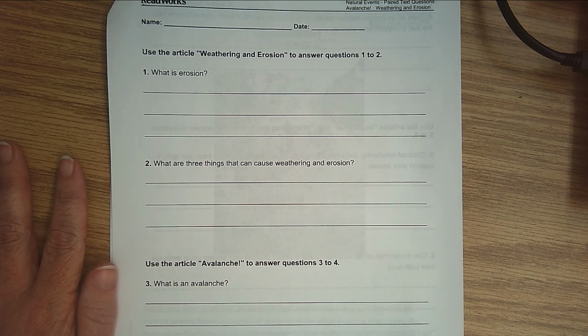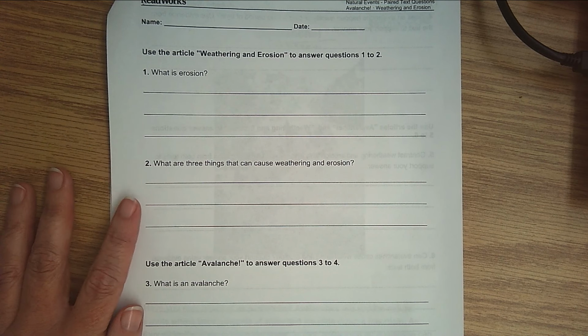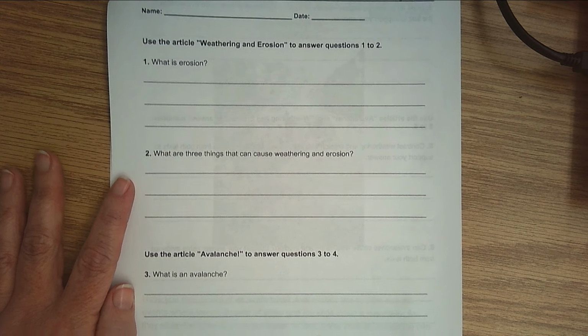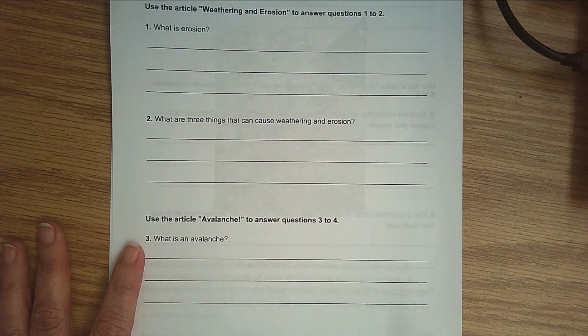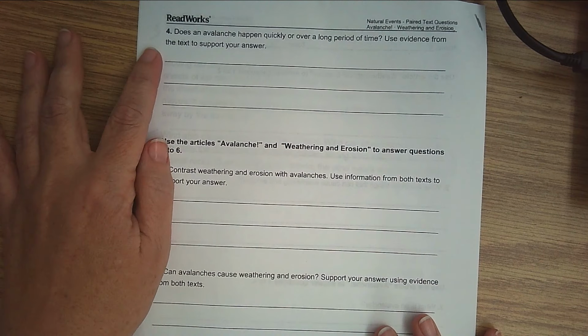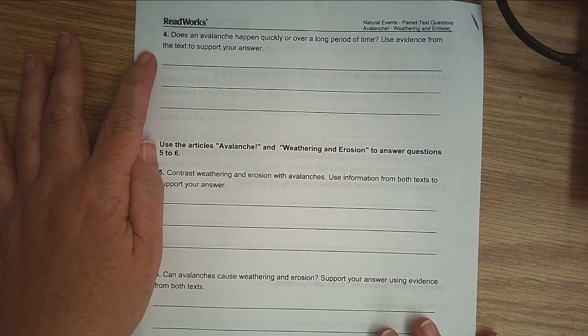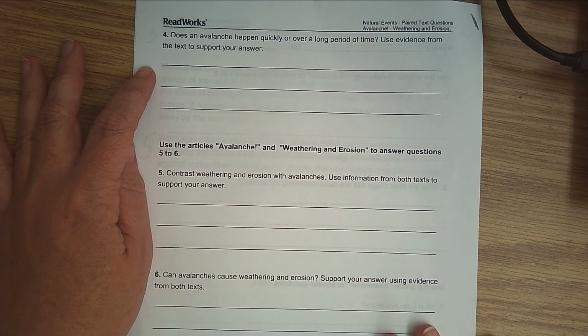Number 1, what is erosion? Number 2, what are 3 things that can cause weathering and erosion? Number 3, what is an avalanche? Number 4, does an avalanche happen quickly or over a long period of time? Use evidence from the text to support your answer.